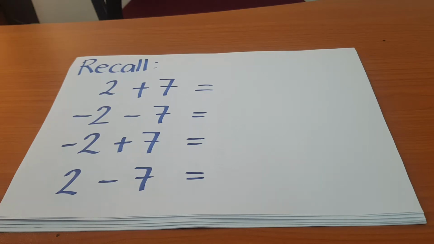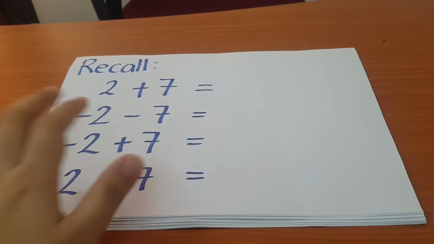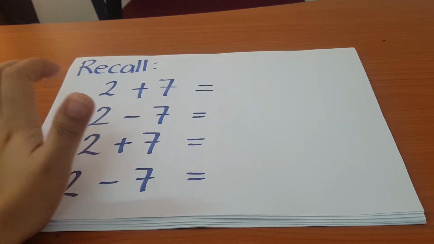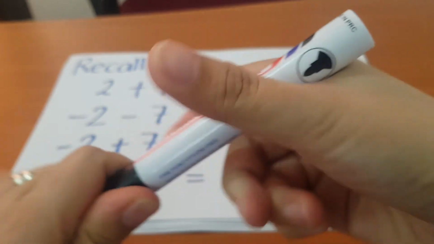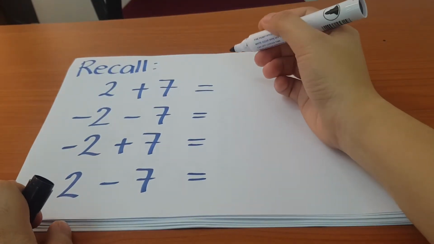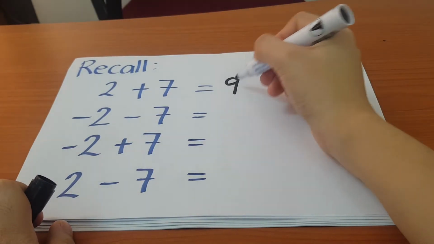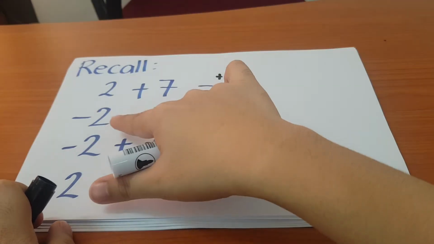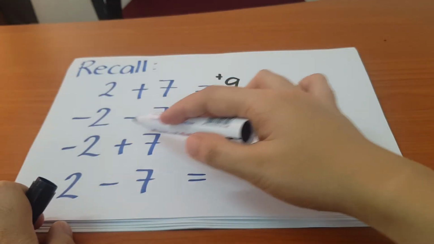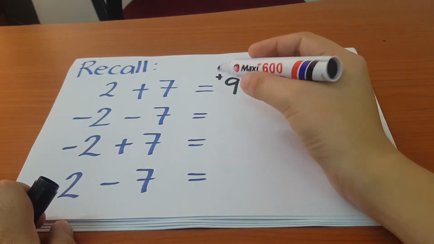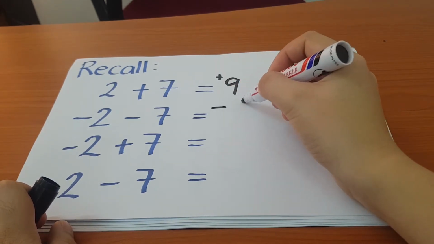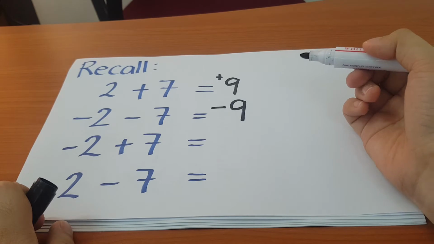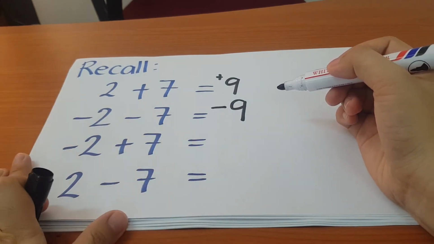Okay, so for today's lecture video, we will first recall some properties, especially in operations of numbers. The first one, 2 plus 7: you observe that both 2 and 7 are positive, so the answer will be positive. So that means 9. The second one, two numbers are both negative, hence the sign will be negative. So 2 and 7, we add it, it's 9, but both are negative, so the sign is negative.